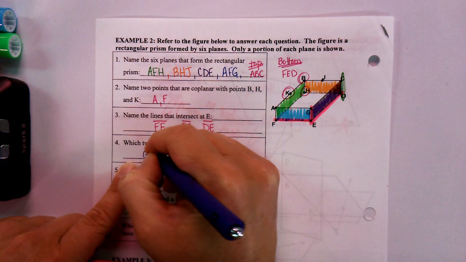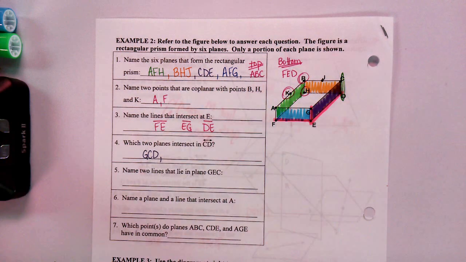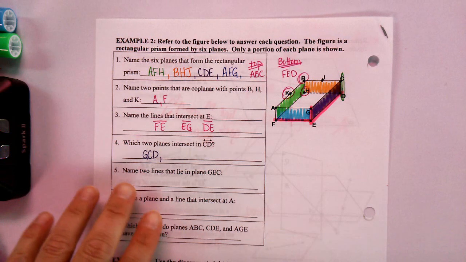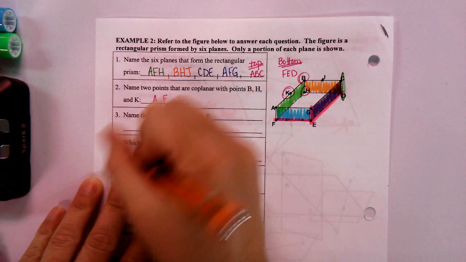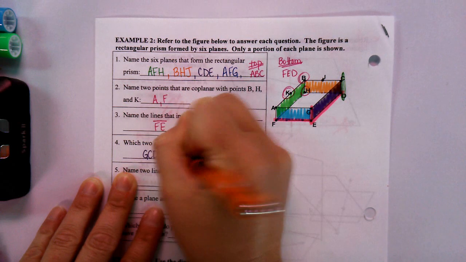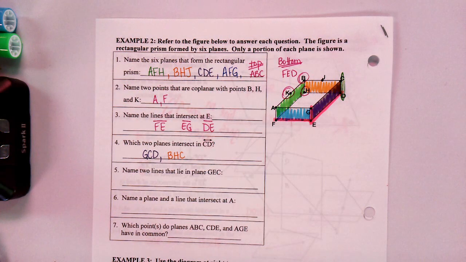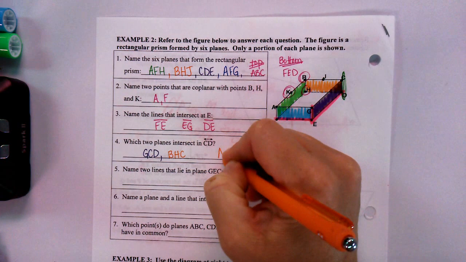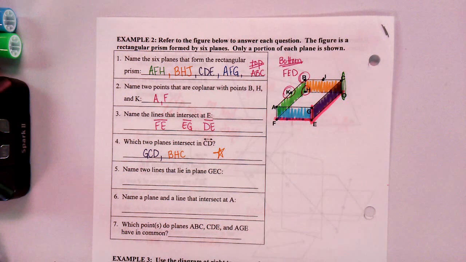GCD. Same thing for orange. Corners, pick some corners. B, H, and C. Purple and orange. Remember I told you these were going to be a test question? That's two planes that meet at a line. All right, now two lines that lie in plane GEC. So find GEC. Which one is it?